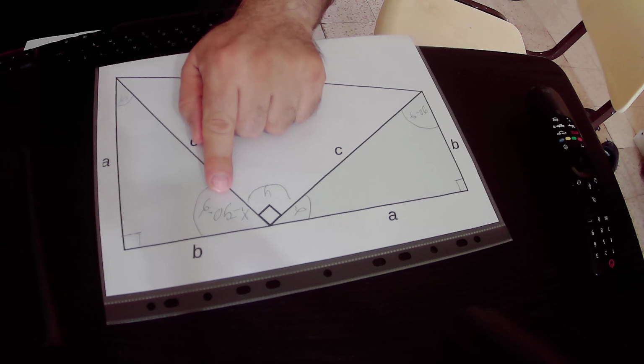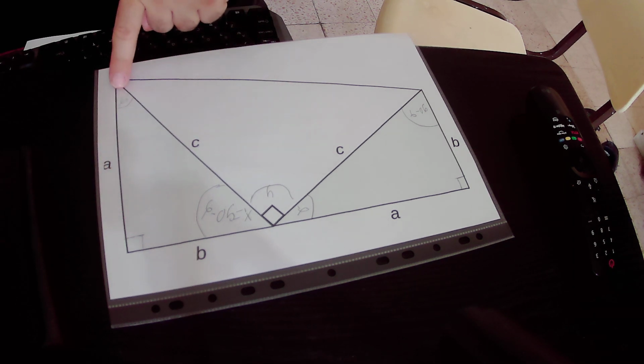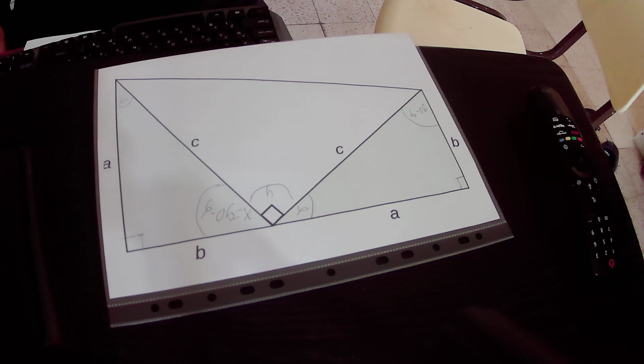If we call this angle X, we don't know how many degrees this angle is, so we will call it X. We know that X plus 90 plus alpha must be 180 degrees, because the sum of the three angles in any triangle is 180 degrees.